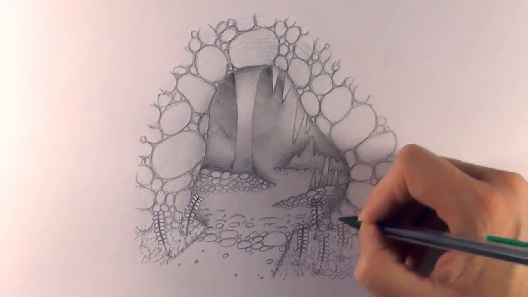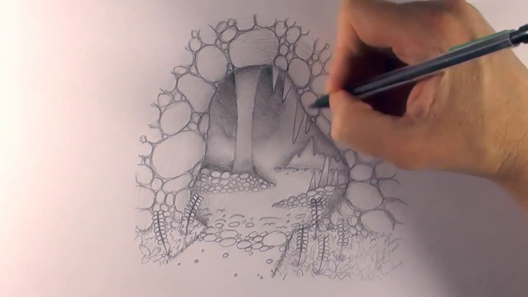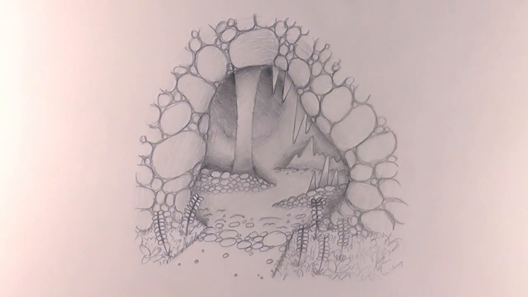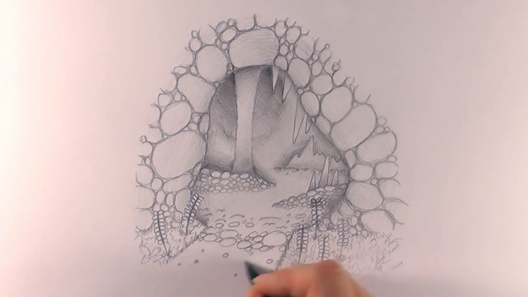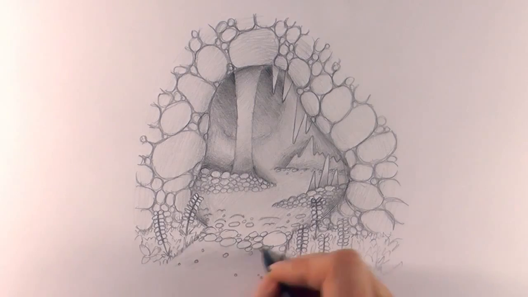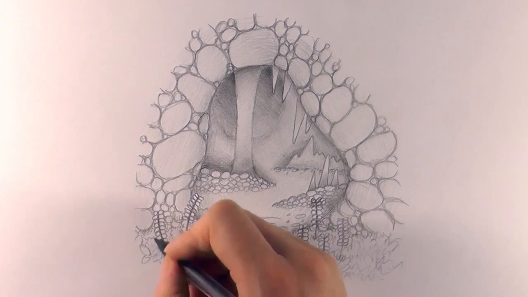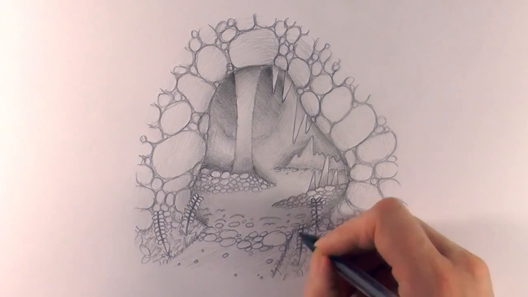And then darkening it, just pressing down a little bit harder as I get closer to the entrance, but not too hard, like that. And again we just do a soft shade across here, like that. Just add a little bit more texture and a little bit of light squiggliness in this area too. Again, it just adds to that texture.